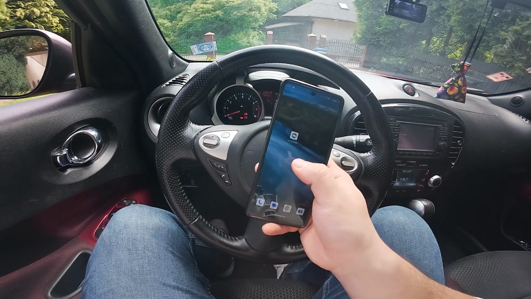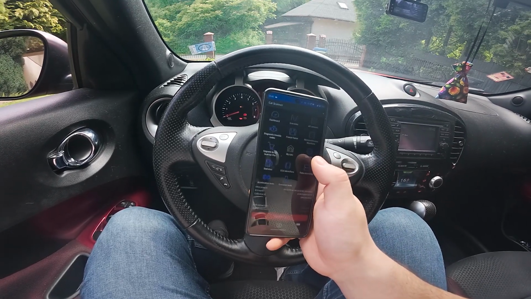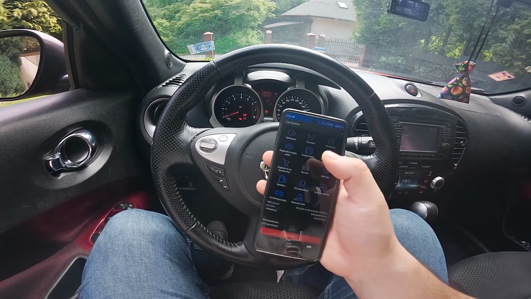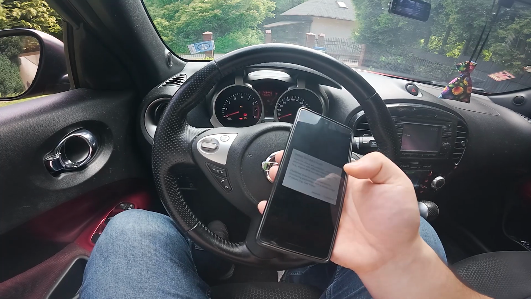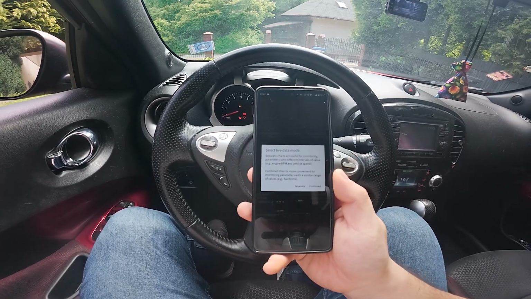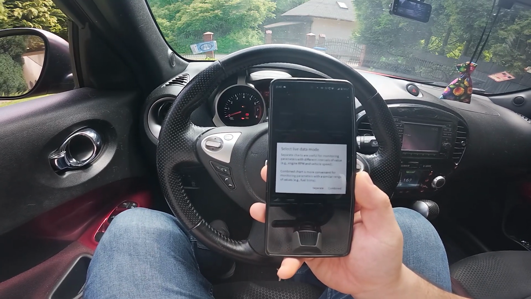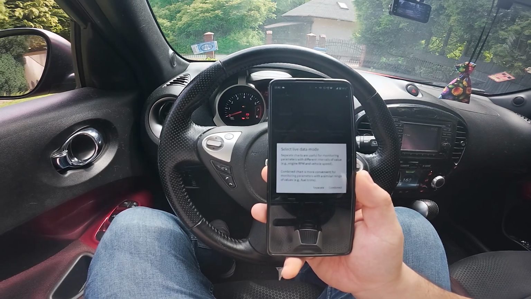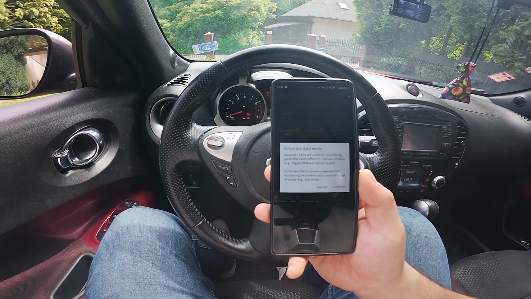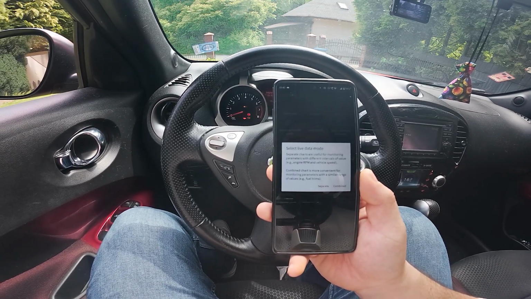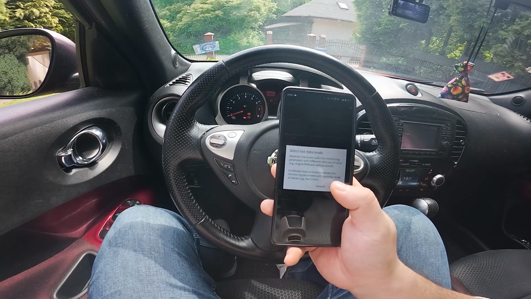I personally use the classic Car Scanner because it has the most downloads. Enter live data, and here you can select between separate and combined. Separate charts are useful for monitoring parameters with different intervals of value. Combined chart is more convenient for monitoring parameters with a similar range of values.